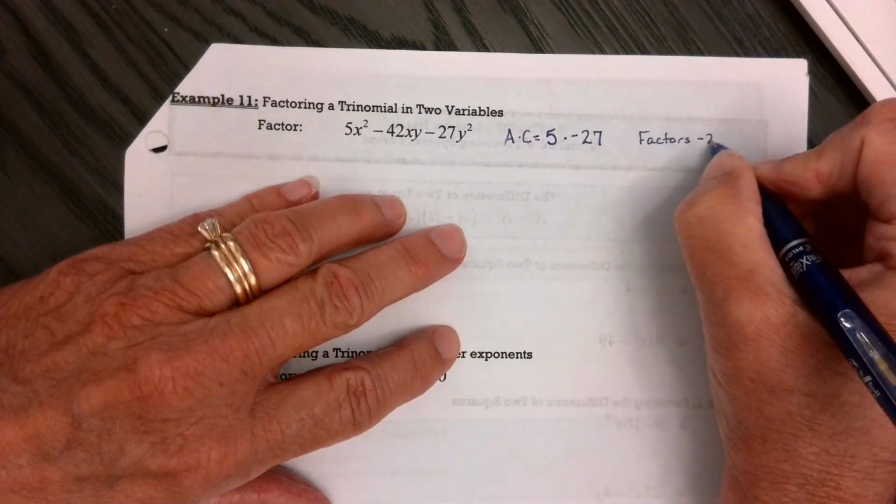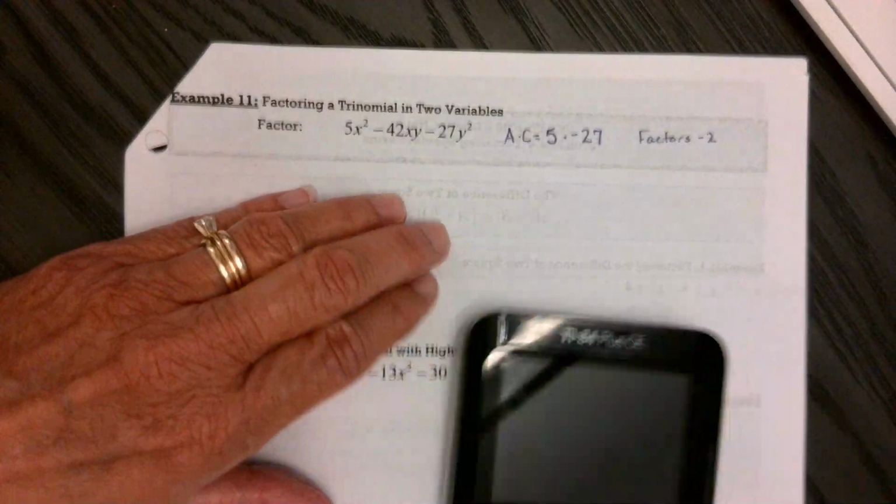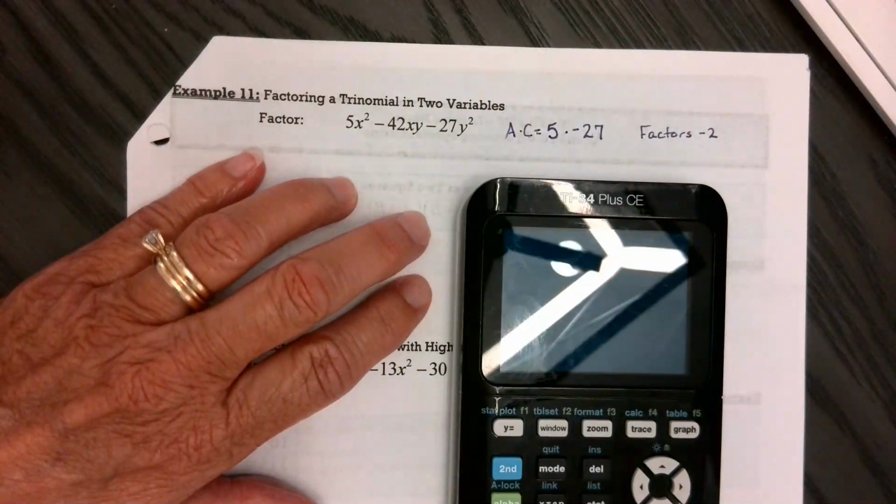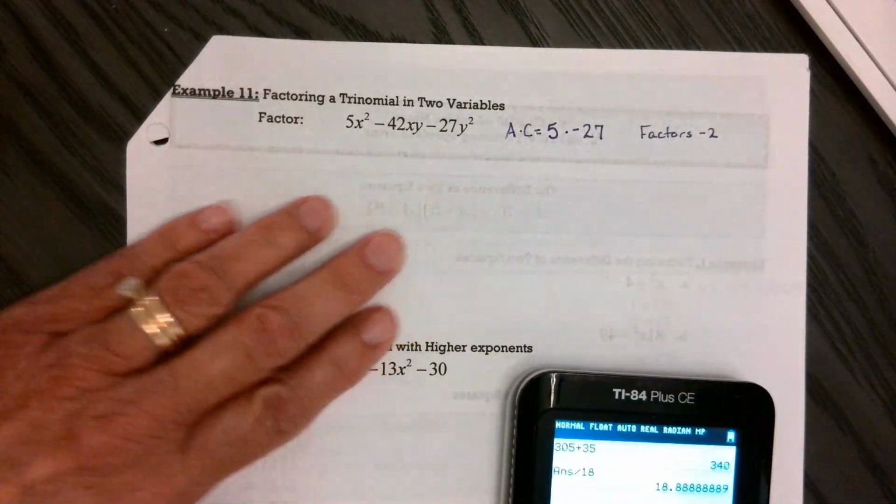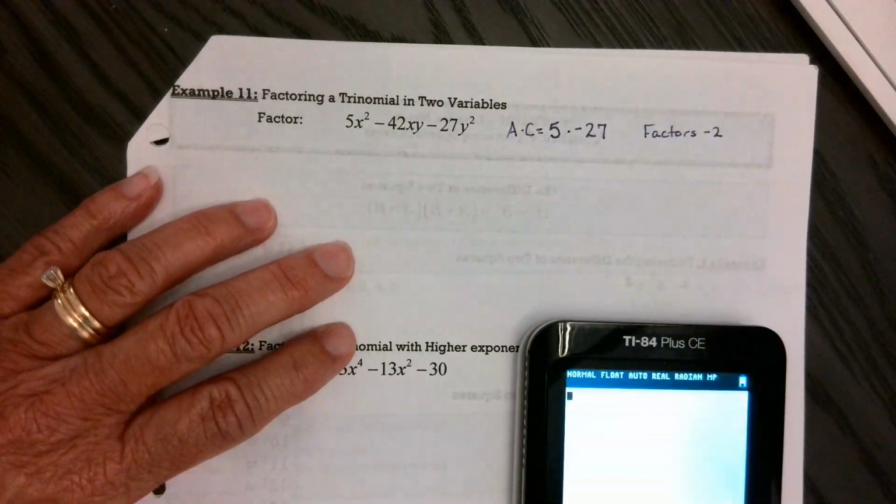Okay, so now what you want to do is pick the factors of negative 20. Well, I'm having a hard time with this tonight. It's getting a little late. It's 11:20, and I'm still working on videos.